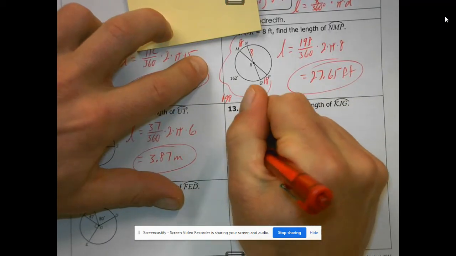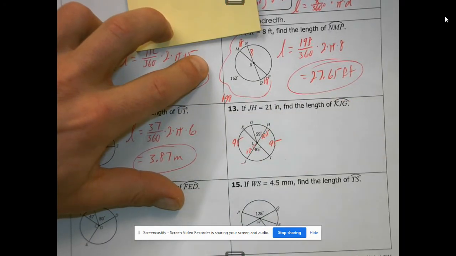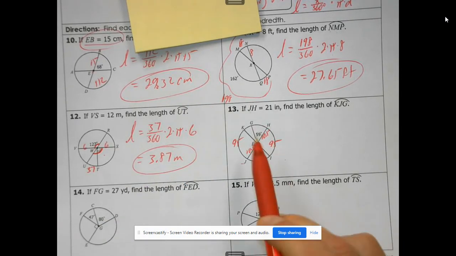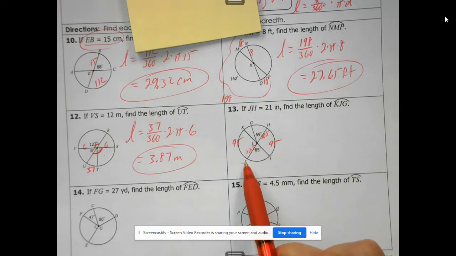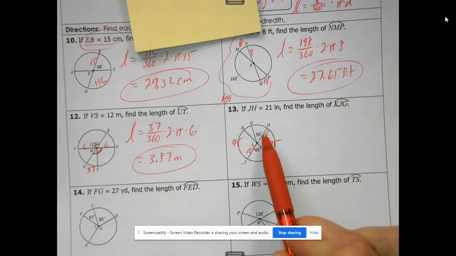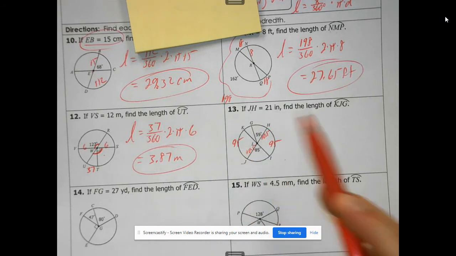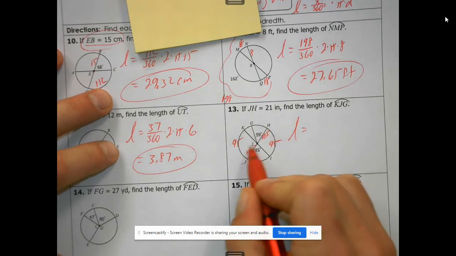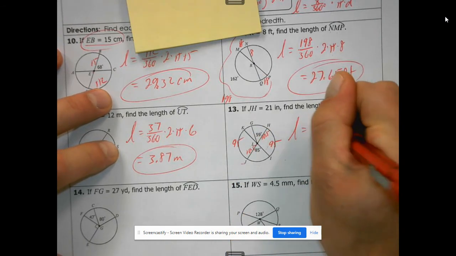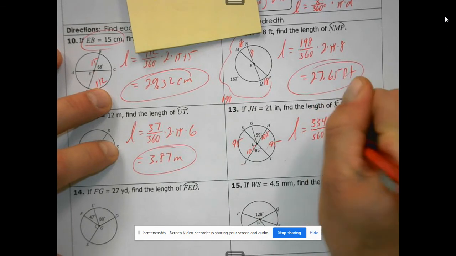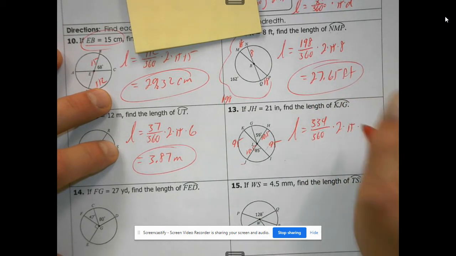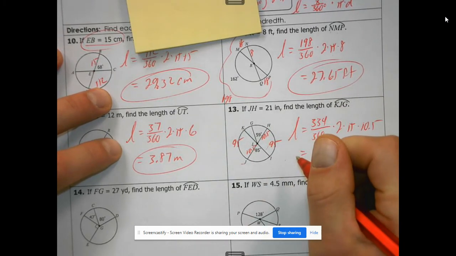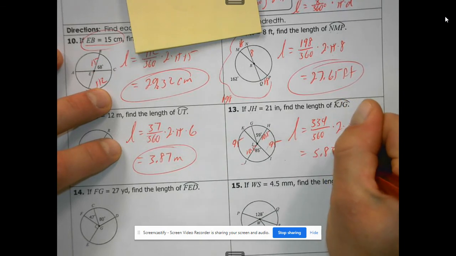So this guy is 95. That guy's 95 because they're vertical. And we've got enough information, guys. We got to go from K to J to G, so I got to add up all of these right here. It's a big guy, it's 334. Divide that by 360 times 2 times pi times radius, which is 10.5. Answer comes out to be 5.83 inches.